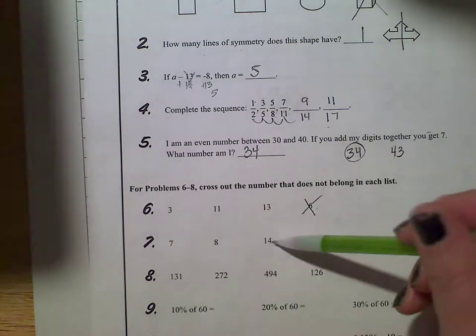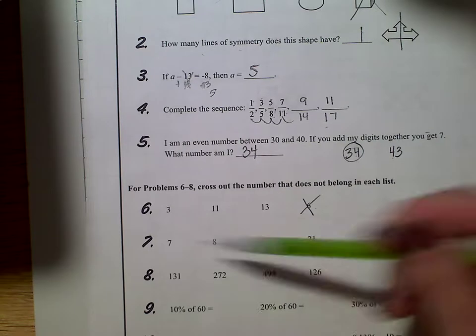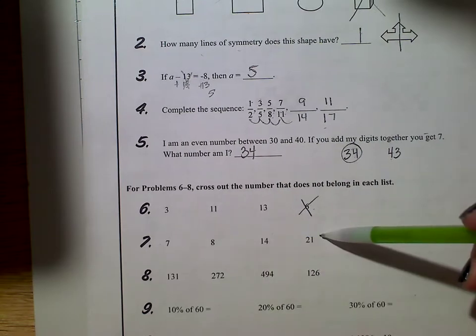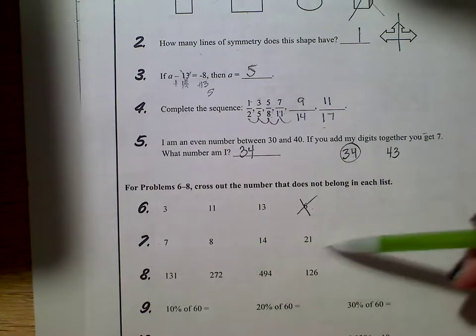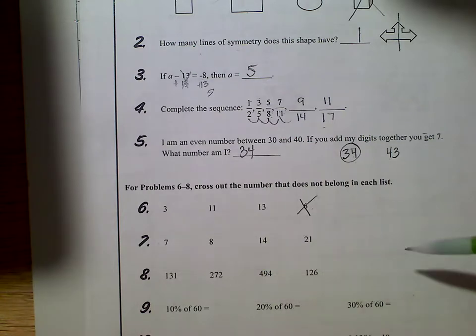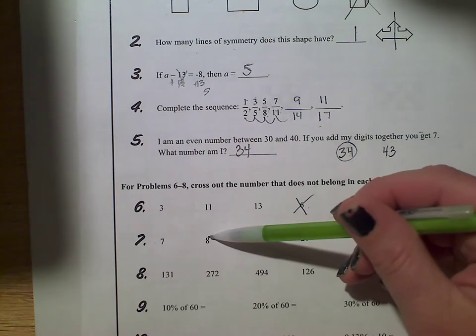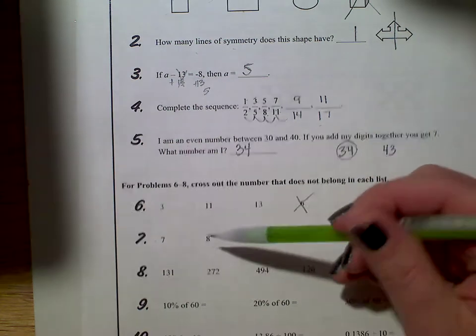7, 8, 14, 21. 7, 14, and 21 are all multiples of 7: 7, 14, 21, 28, all of that. So the number that I would think doesn't go is number 8.